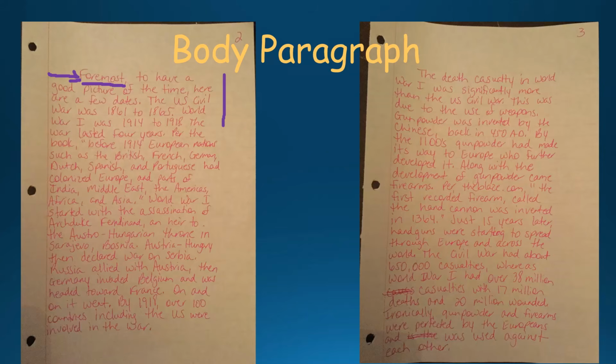The next thing you may notice is that this paragraph is actually a page long. So when we go back and revise, which is the next step after we finish drafting, we're going to break this down into smaller paragraphs because paragraphs are not a page long. So if we look over here to paragraph number 2, we see it's also a page long, which we are going to have to revise.